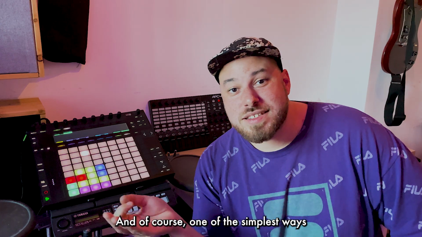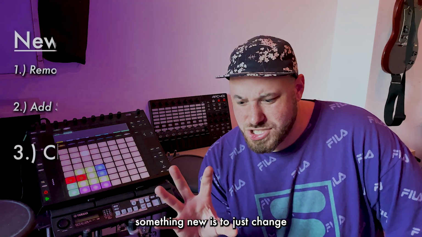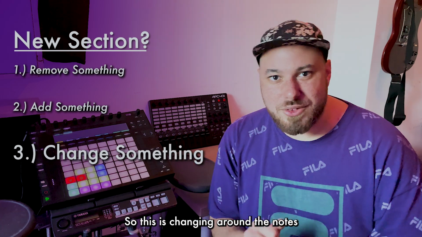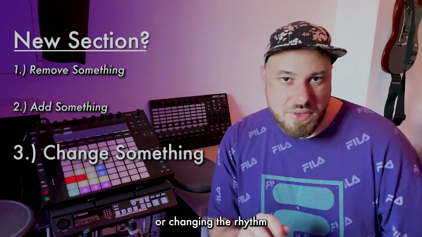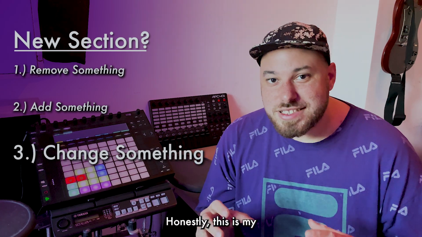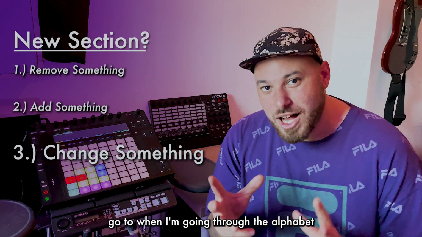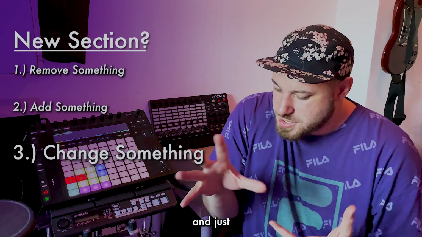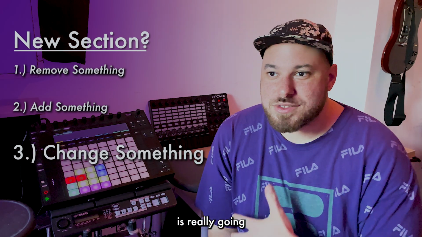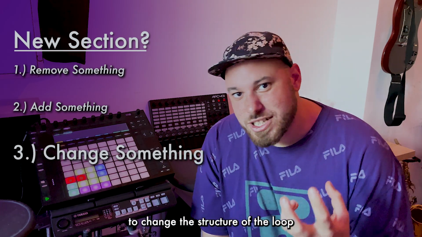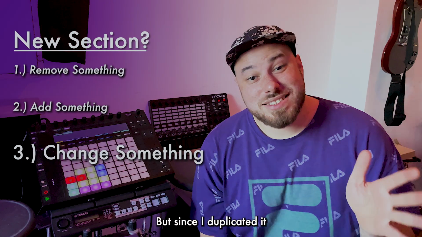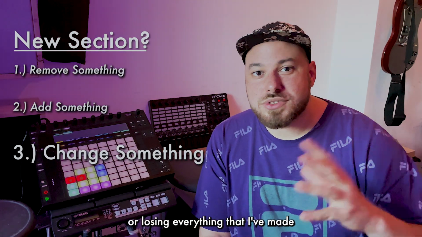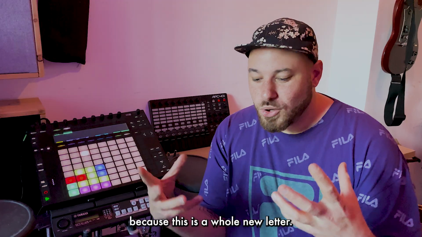And of course, one of the simplest ways to add something new is to just change the way that things are already there. So this is changing around the notes in a bass line, or changing the rhythm or the groove of the drums. Honestly, this is my go-to when I'm going through the alphabet method, is to just tweak and move things around and chop stuff up and just edit in ways that I think is really going to change the structure of the loop that I had before. But since I duplicated it and this is a new letter, I don't have to worry about ruining it or losing everything that I've made, because this is a whole new letter.